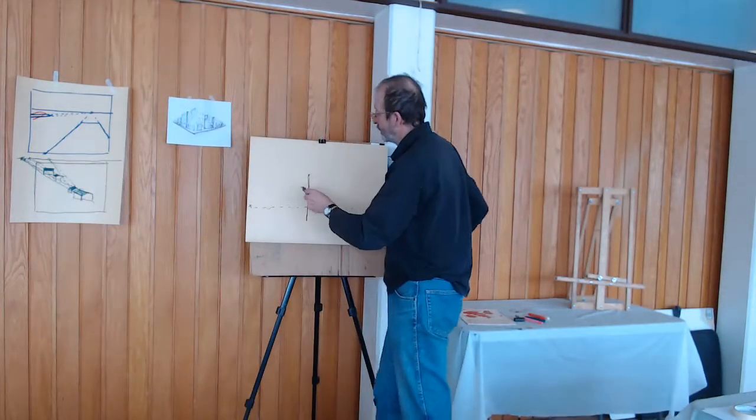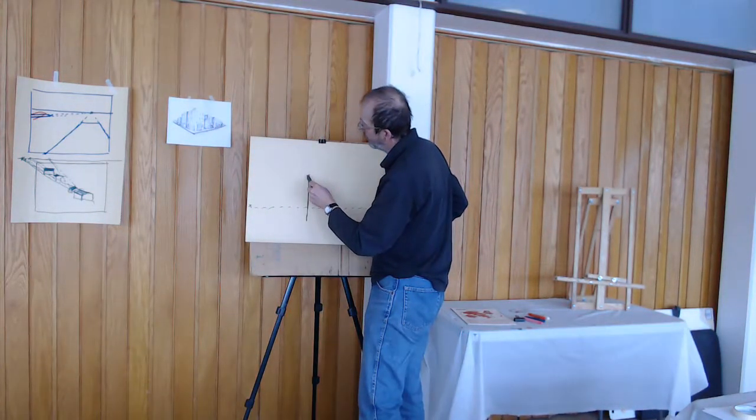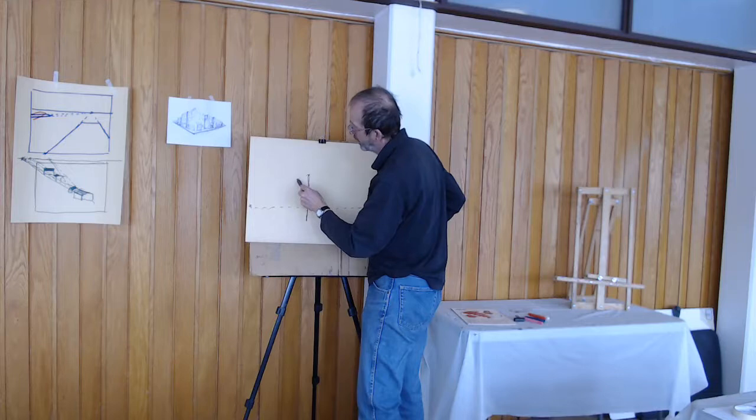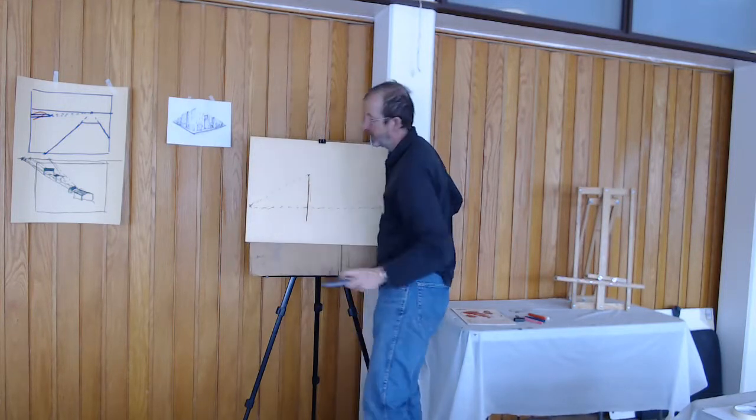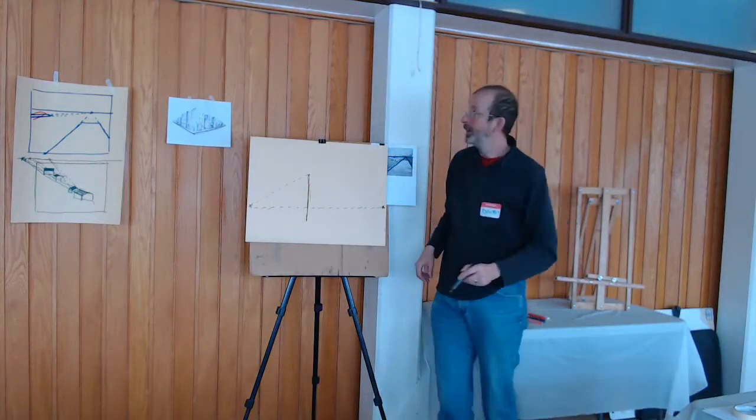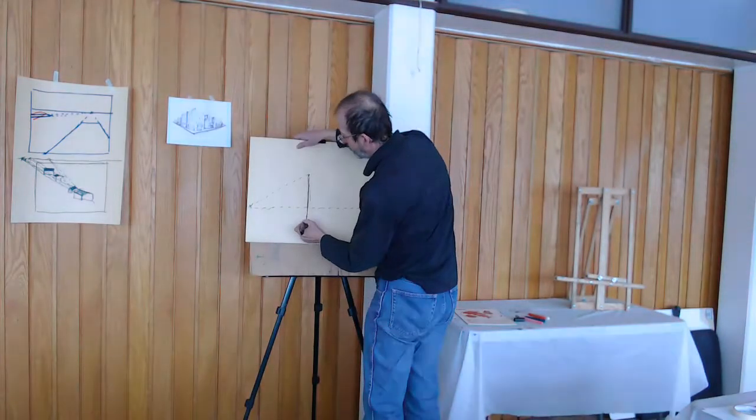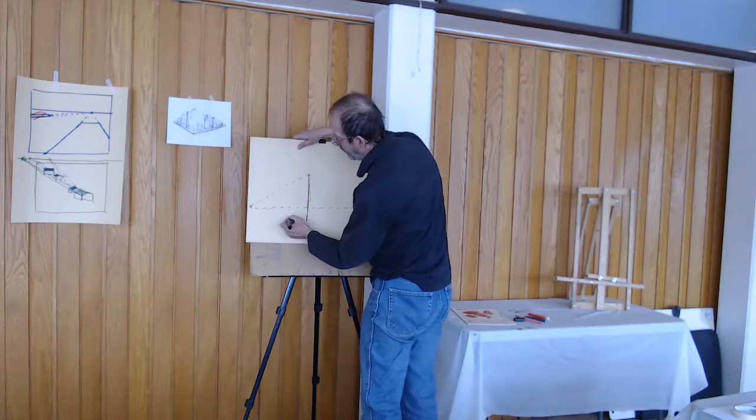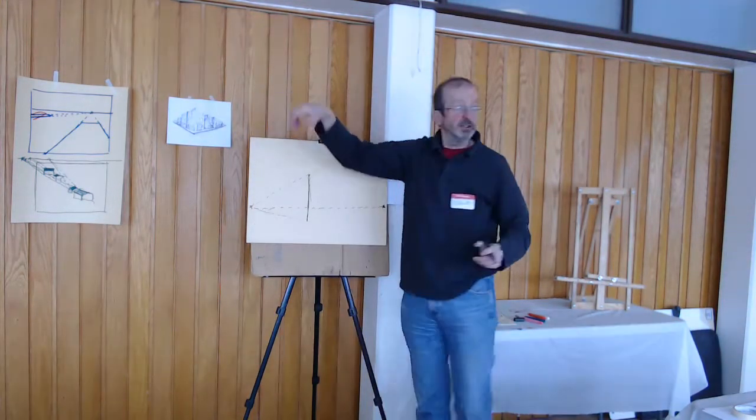So the top of the building is going to go to the vanishing point. The bottom of the building is going to go to the vanishing point.